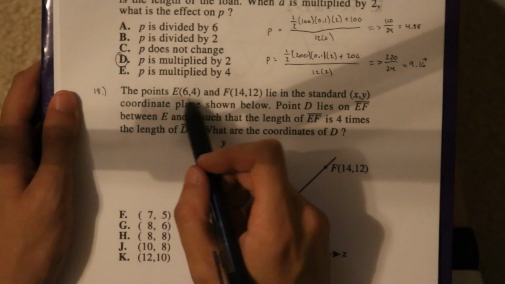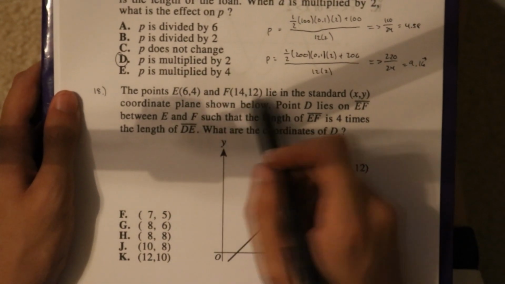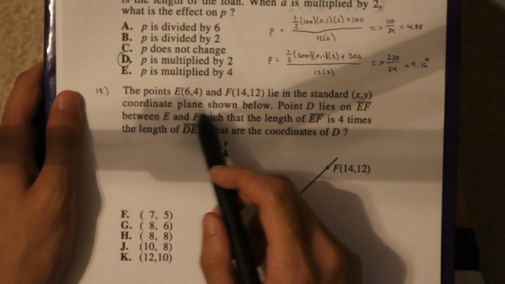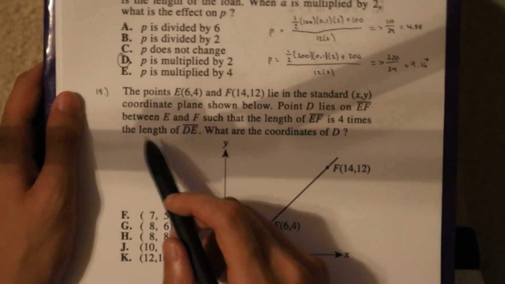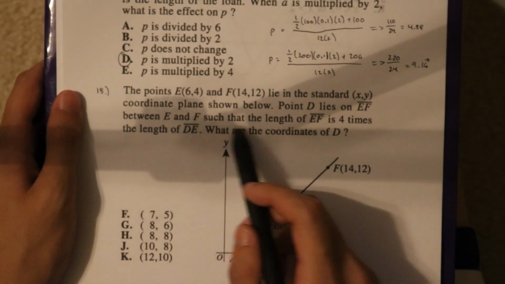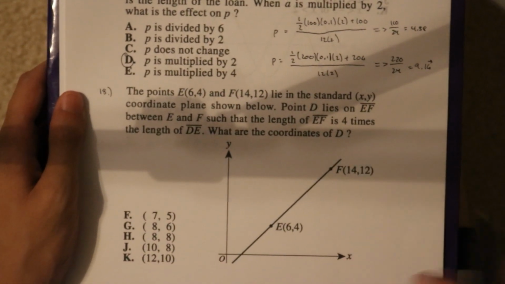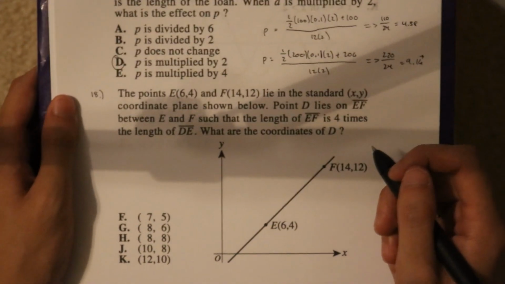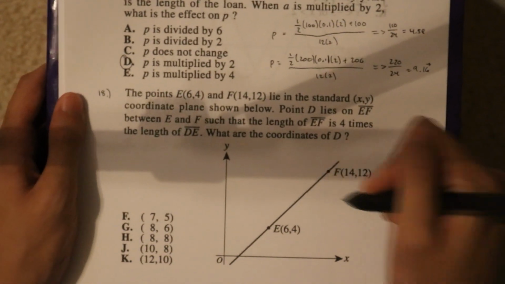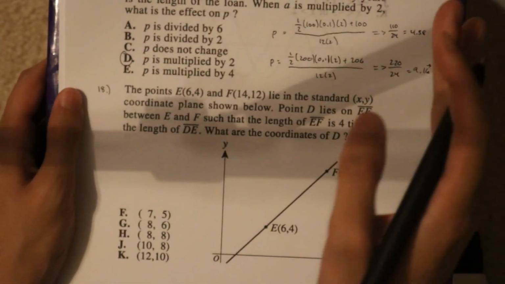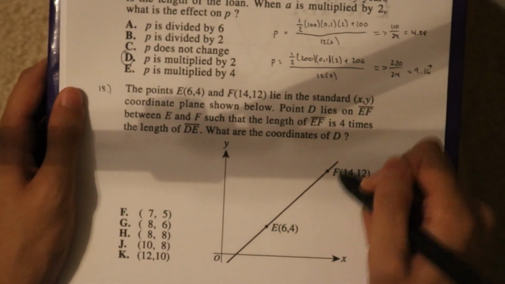Now, 18. The points E, 6, 4, and F, 14, 12 lie in the standard XY coordinate planes shown below. Point D lies on EF, between E and F, such that the length of EF is 4 times the length of DE. What are the coordinates of D? So here's an interesting approach to this. We can actually do a rise over run, because we can measure the slope.